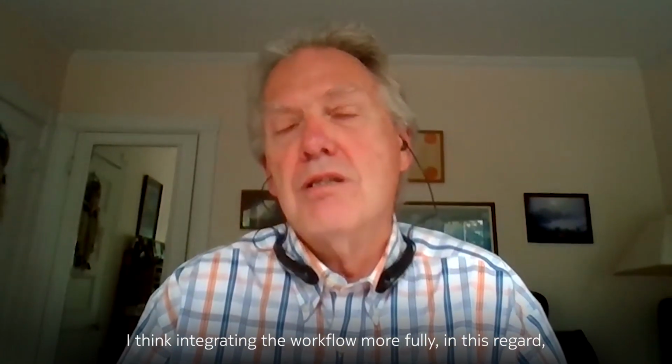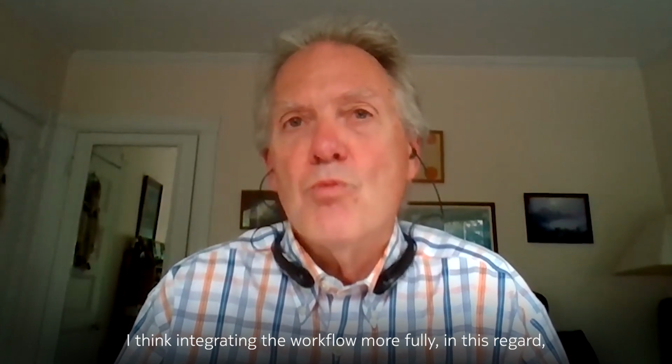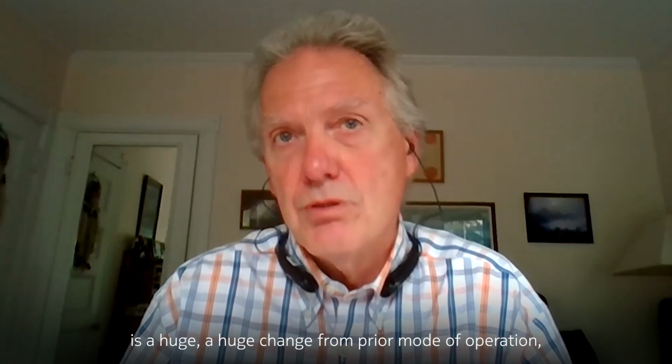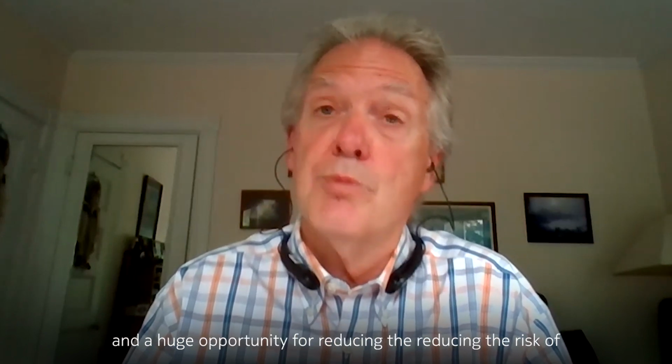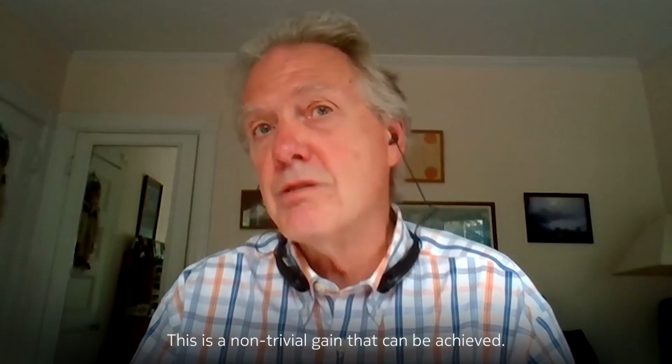I think integrating the workflow more fully in this regard is a huge change from the prior mode of operation, and a huge opportunity for reducing the risk of introducing CI/CD to networking. So this is a non-trivial gain that can be achieved. Yeah, that is one perspective on that.